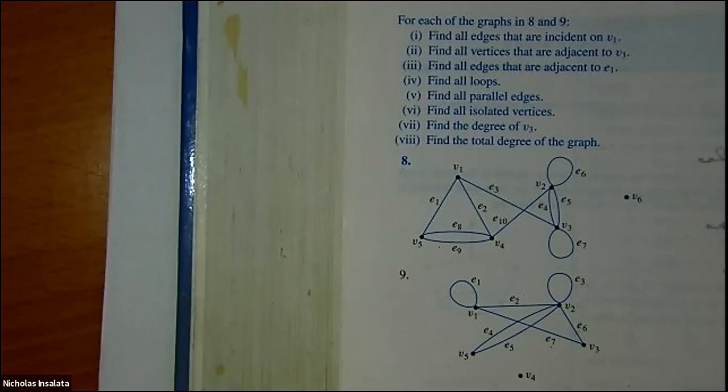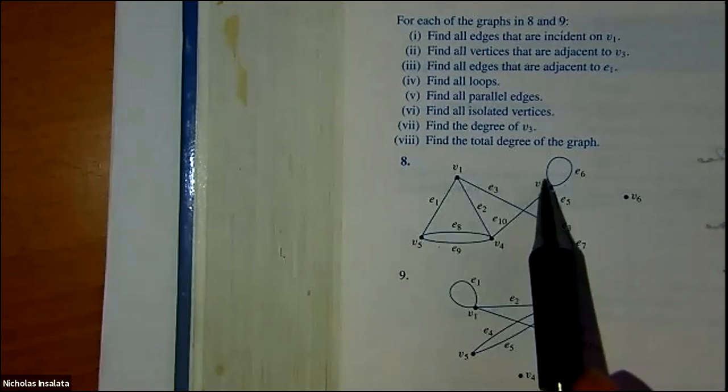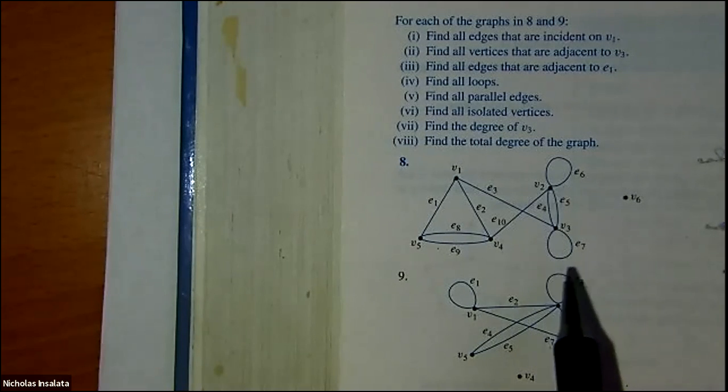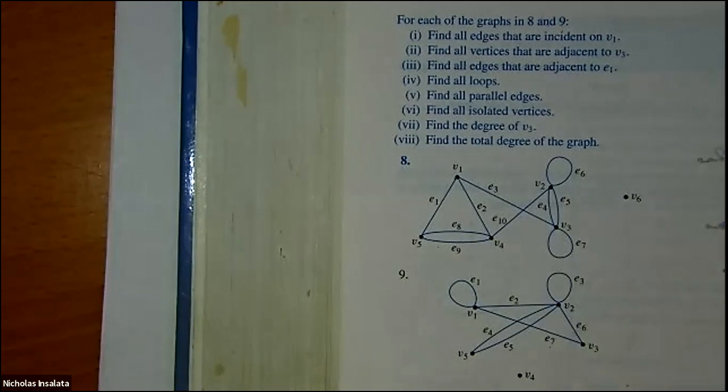Okay, so yes, and V3. So V1 and V2 are obviously connected, right? Adjacent just means connected to, but V3 also connects to itself, so that is included.